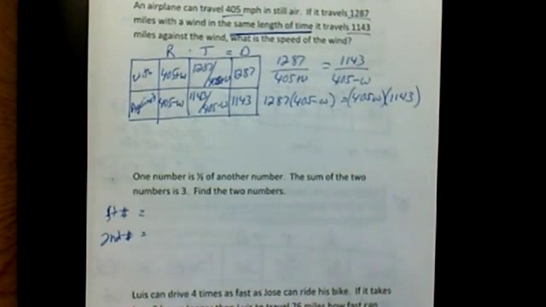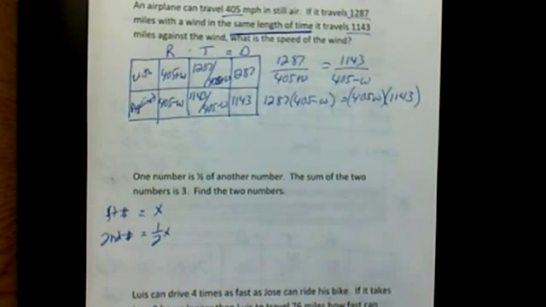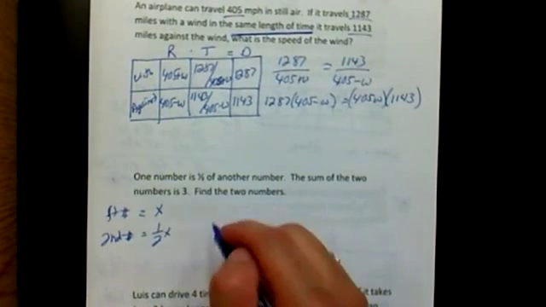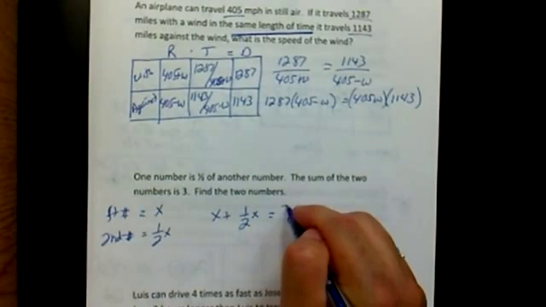So what one don't I know anything about? Does it make a difference which one I set up as being 1/2 x and the other one x? Does it make any difference? Not really. We can say that one's x and the other one's 1/2 x. The sum of the two numbers is 3. So x plus 1/2 x is equal to 3.